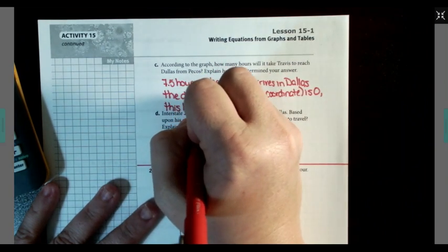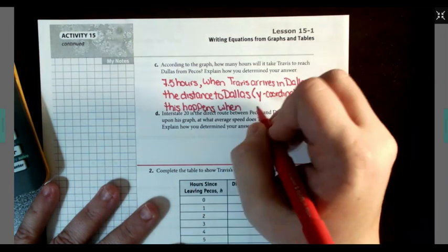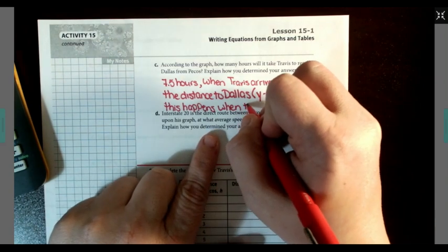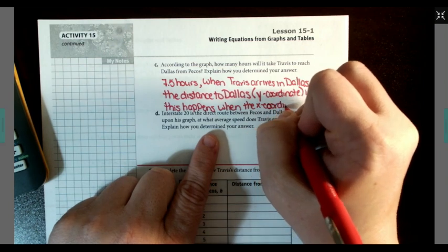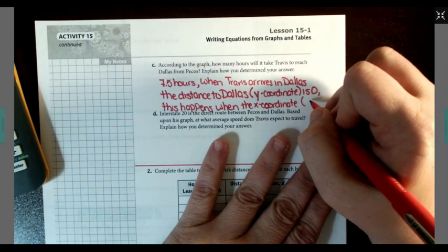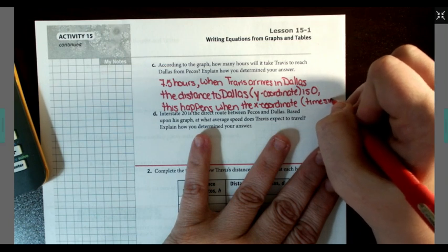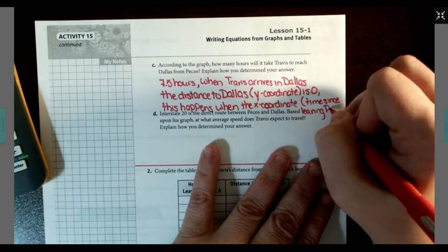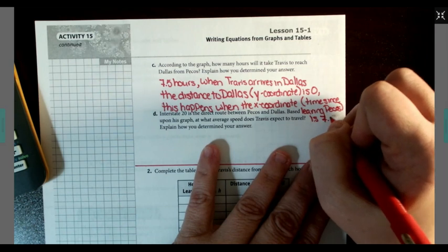This happens when the x coordinate, which is time since leaving, is 7.5 hours.